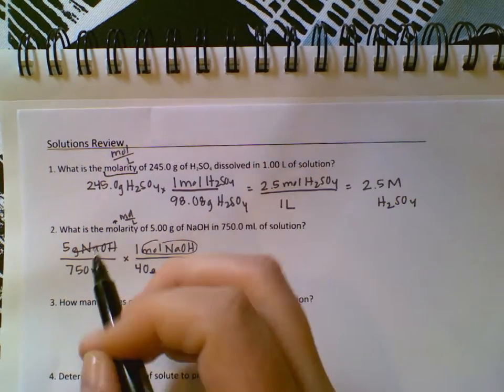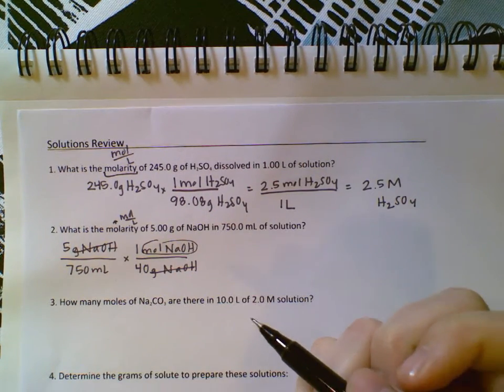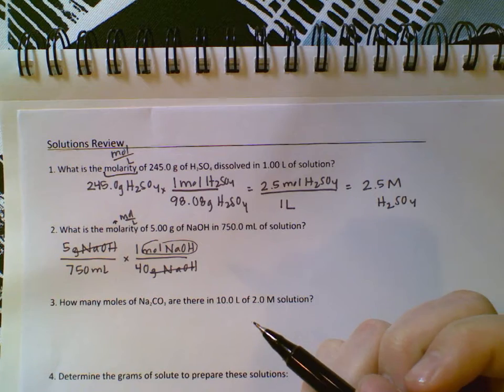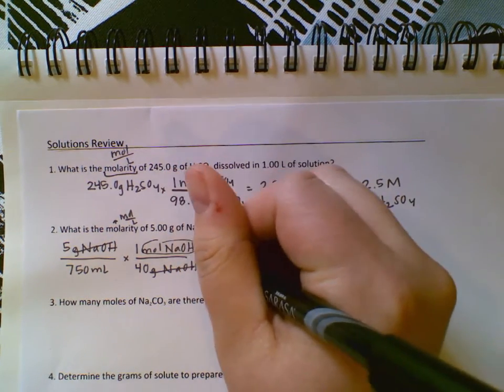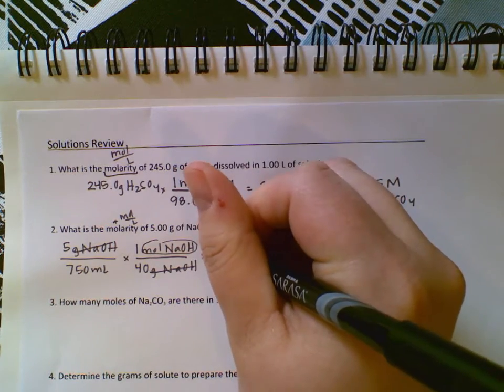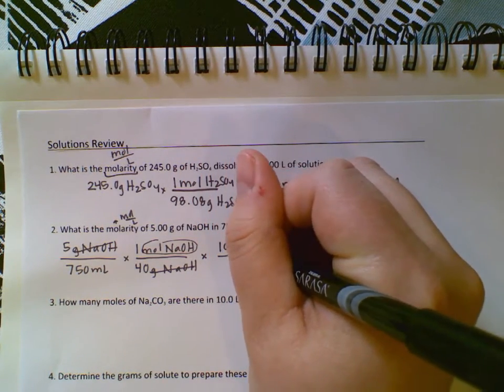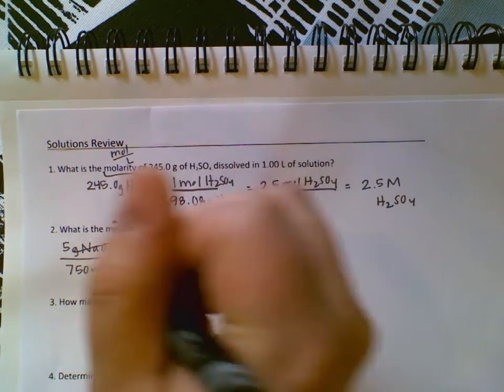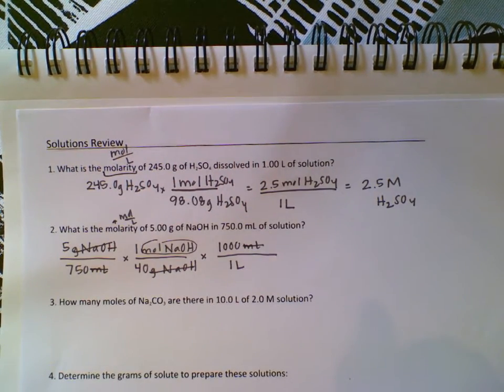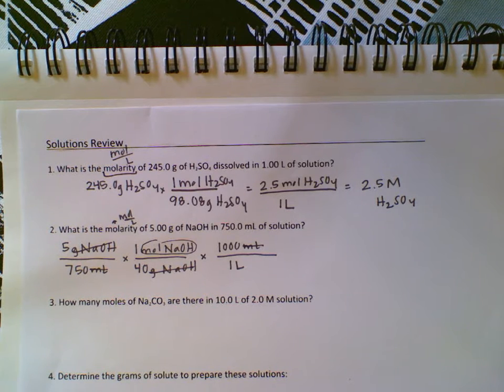The 750 milliliters at the bottom, though, is problematic because in molarity, we have to convert to liters and have our volume in liters. So I'm going to do that work up here, and I'm going to have 1,000 milliliters for every 1 liter, and this allows my milliliters to be canceled out, and now I'm going to have units of moles per liter left when it's all said and done.